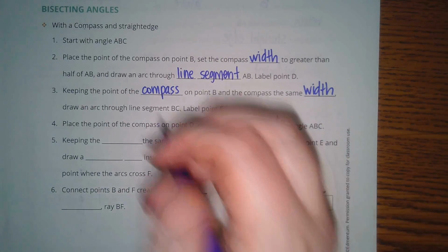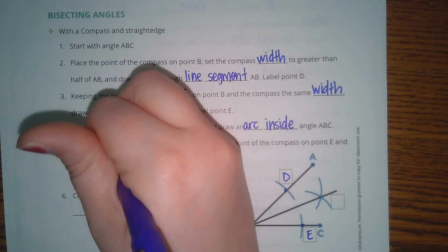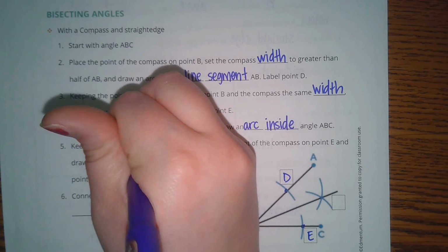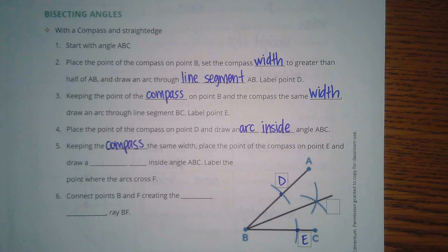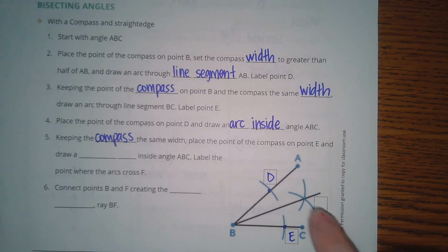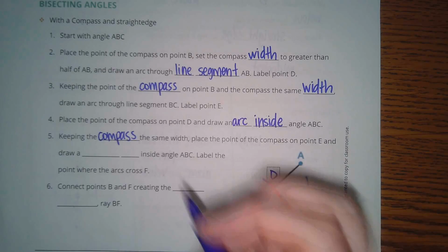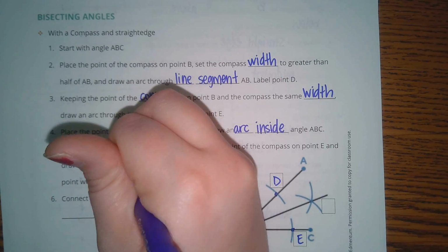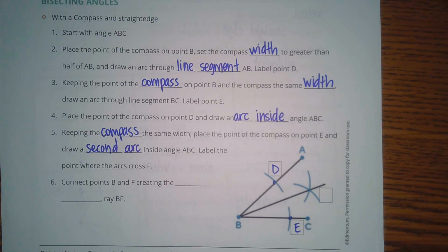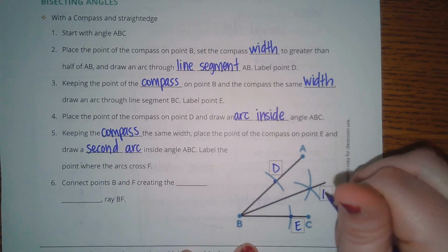And now what's really important is that we keep the compass the same width. And we're going to place that compass on point E, and we're going to recreate an arc on the inside. So we create a second arc inside of ABC, and we're going to label the point where the arcs cross as F.